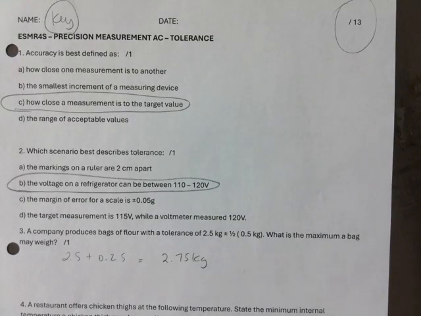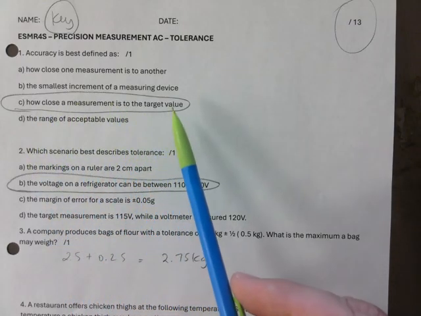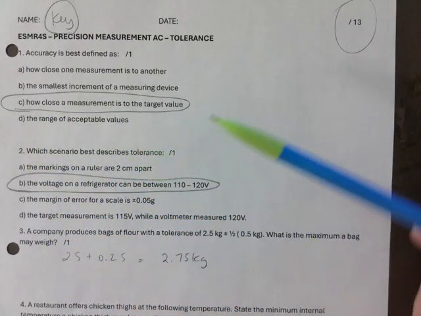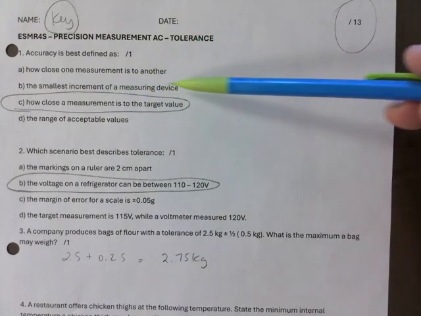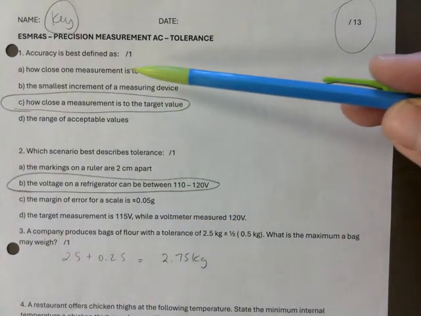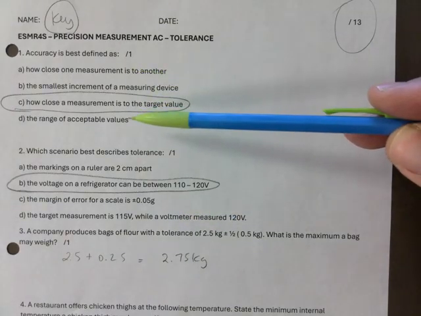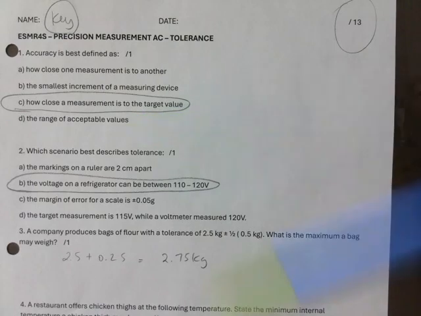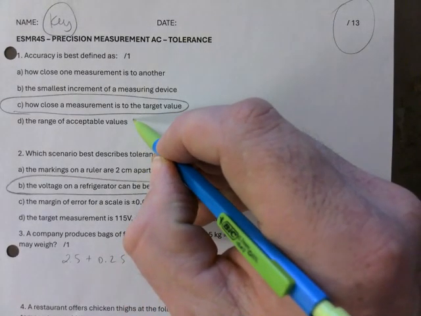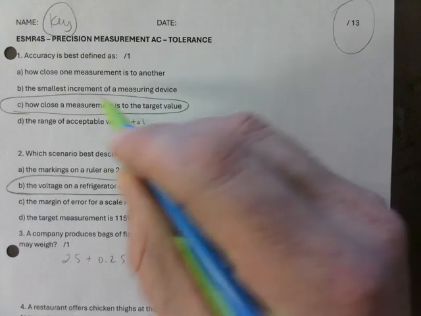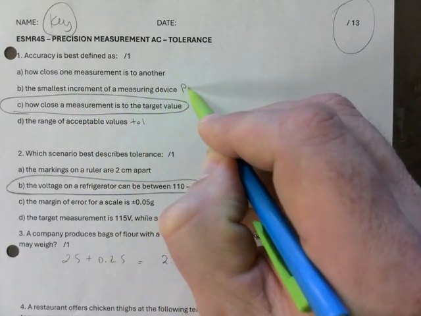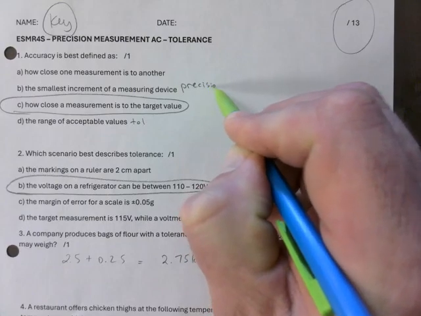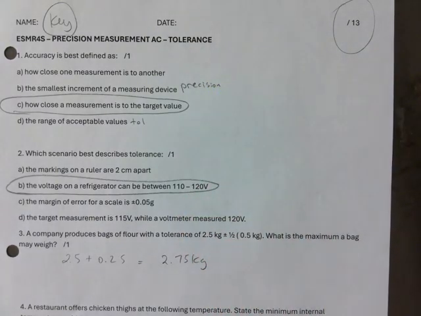Accuracy is best defined as how close a measurement is to the target value. A smallest increment would be precision, right? I could use this again, just ask you something different. The range of acceptable values, what do we call that? That would be your tolerance. So if you want to write that down, this is tolerance. The smallest increment is your precision. So if you go through this, you review all of that.